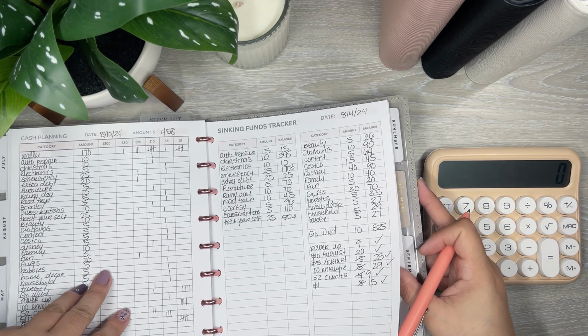So I'm thinking that 15, I want to put somewhere else. Okay, so let's see, which ones should I do? I'm actually gonna put it all towards fun, because we're gonna be doing a little fun staycation for my nephew's birthday this weekend, so I figure I can use money from this envelope.